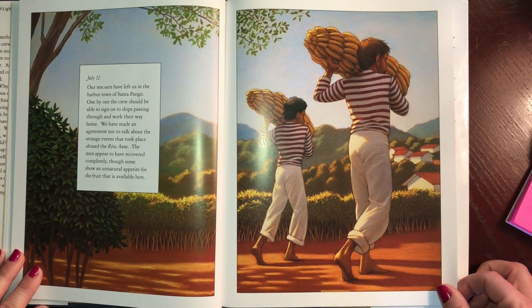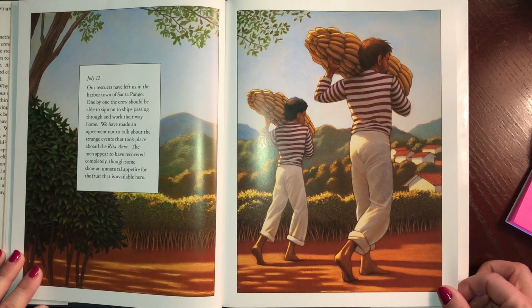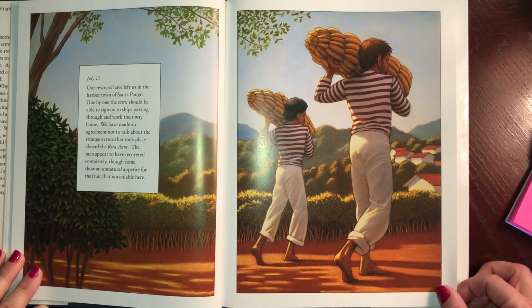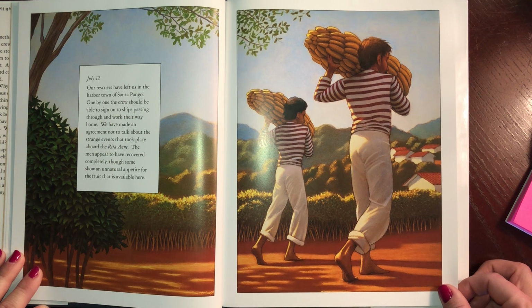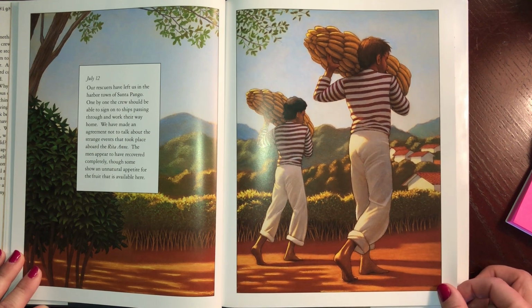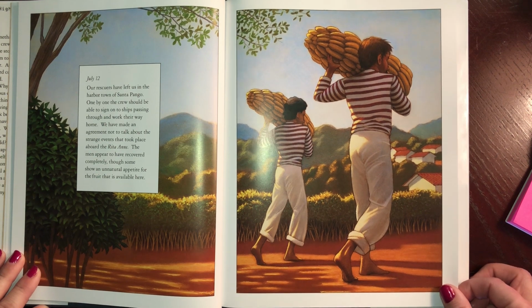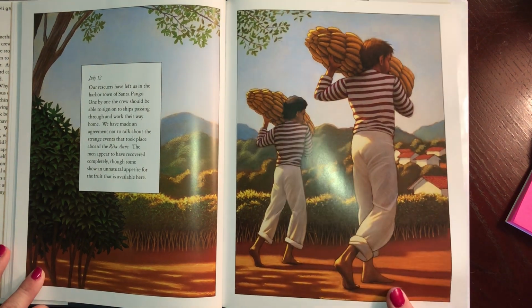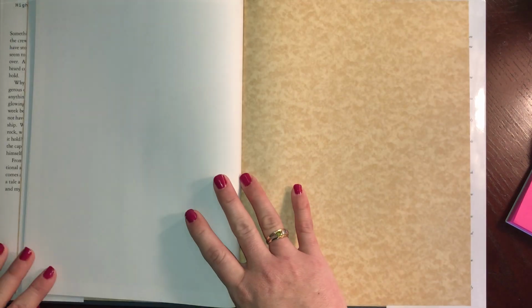On your sticky note, you might make an inference or a prediction of why you think the men are suddenly acting more like their normal selves. Is it the distance from the stone? Is it being off the island? Tell us why you think so. The end.